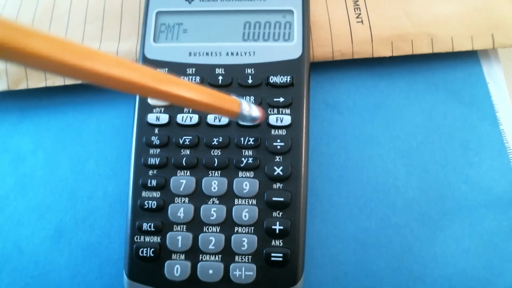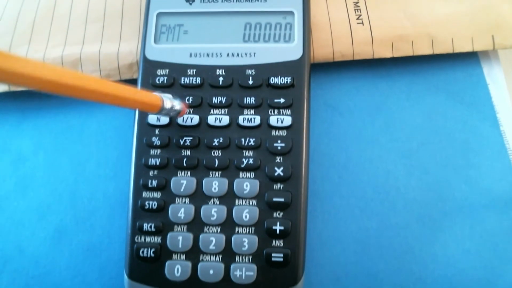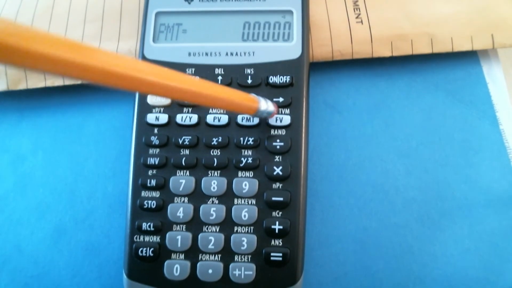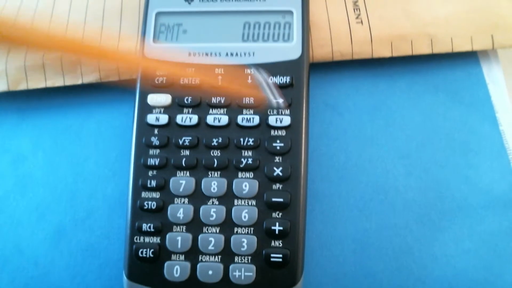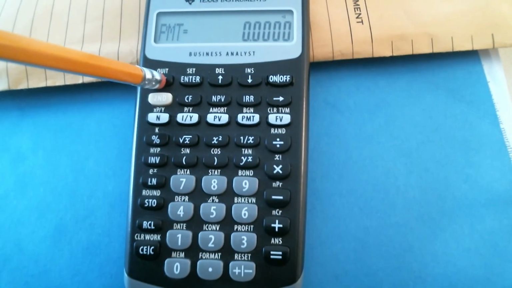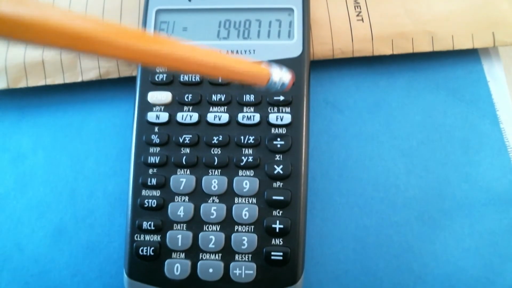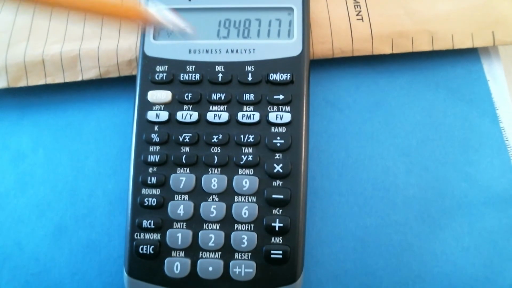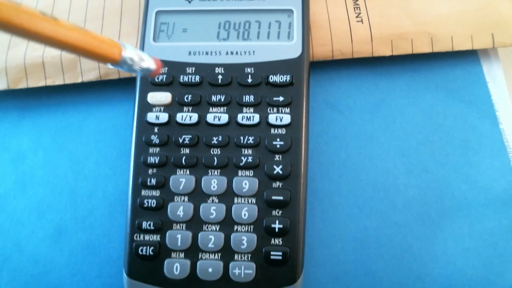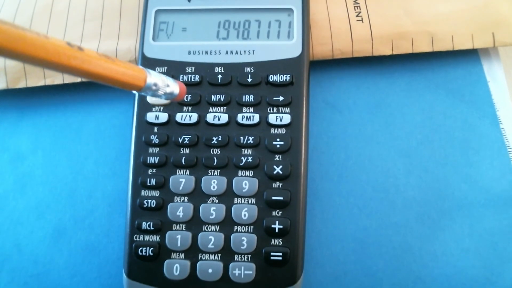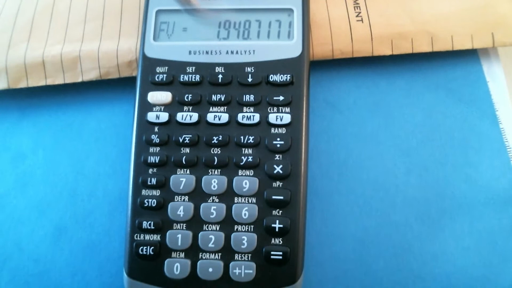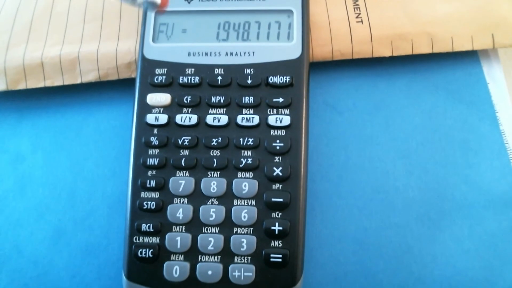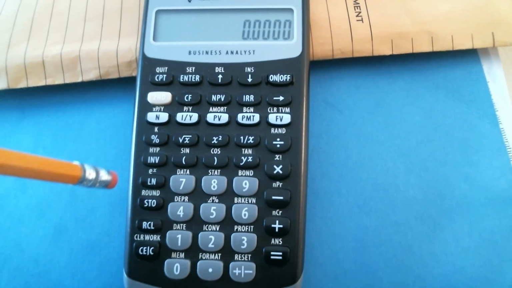And if you want to compute, we've entered N, I, PV, payment. So now we want to calculate the future value. Hit CPT and future value. Again, some of these things may be slightly different depending on the calculator, but if you have the calculator that we talked about, then all this should be right on. Okay, let's clear that.